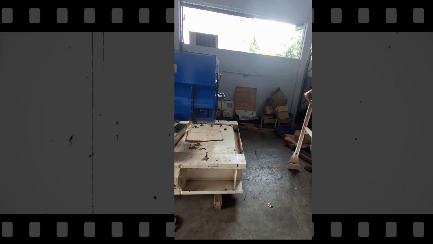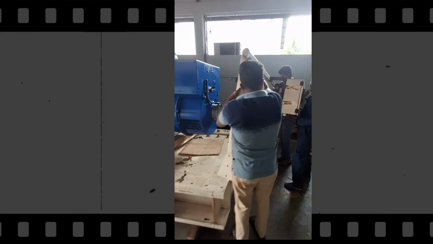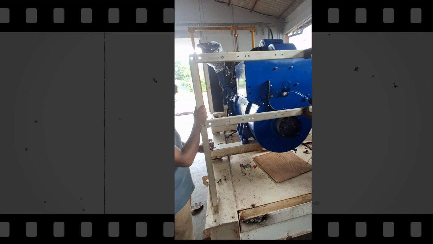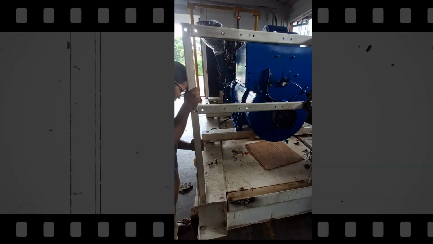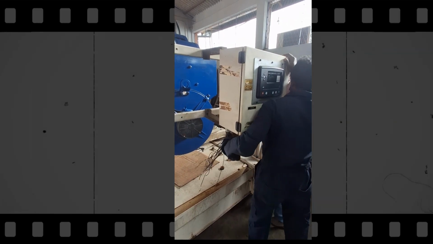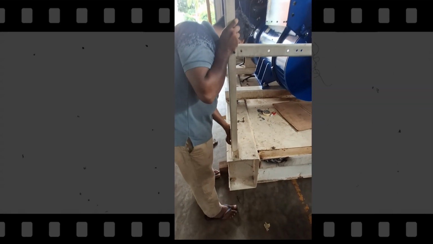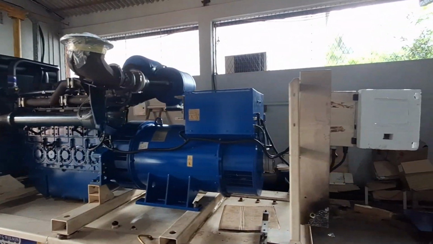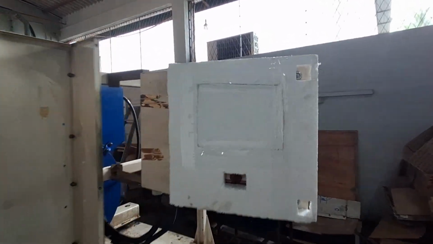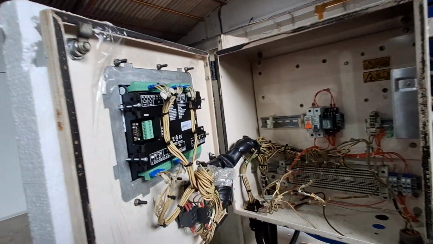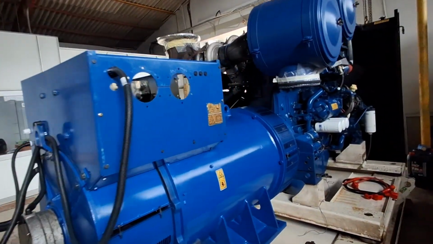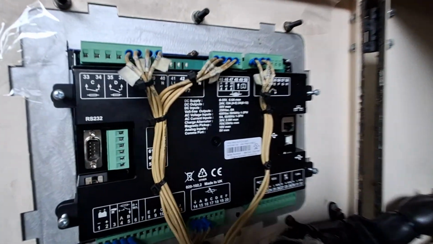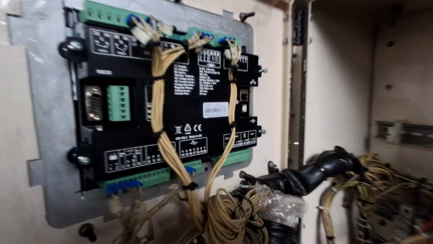In this video, we will talk about how to program a DSE 7410 generator controller. This is a FG Wilson 800 kVA generator. After removing the previous Power Wizard controller and replacing it with a DSE 7410 controller, how to program it is brought to you.